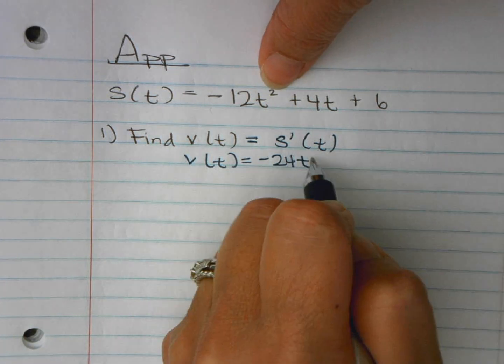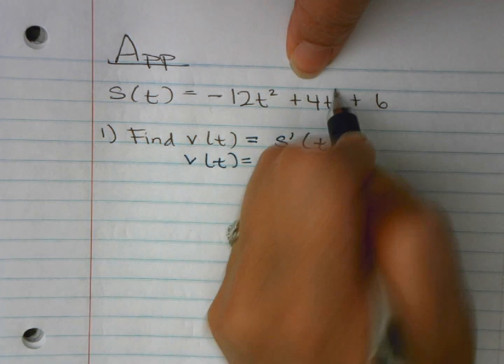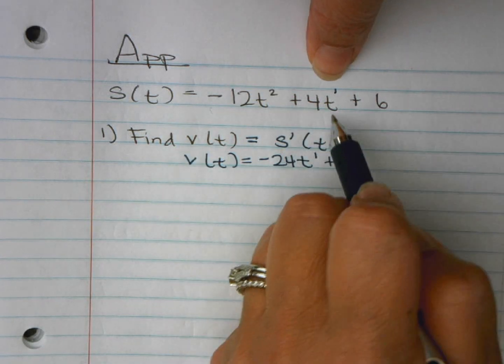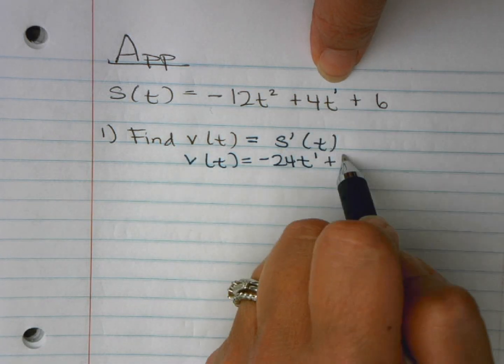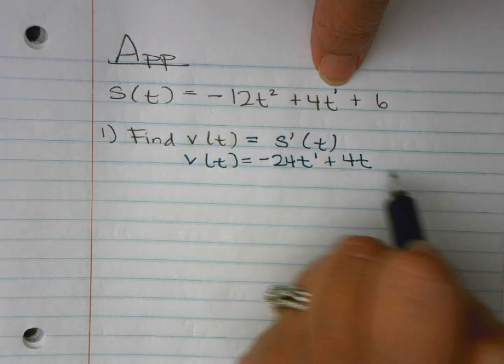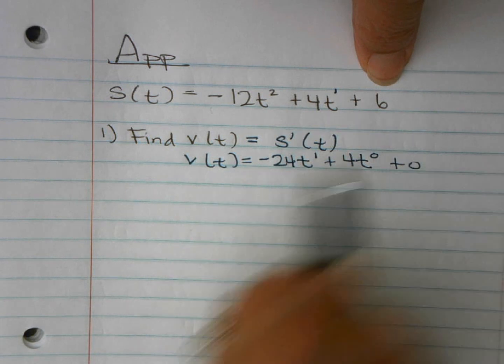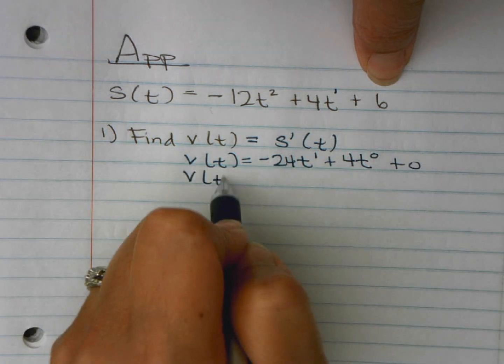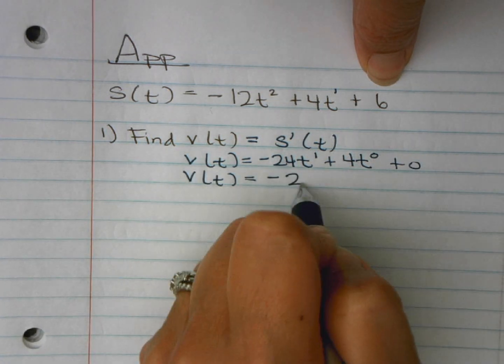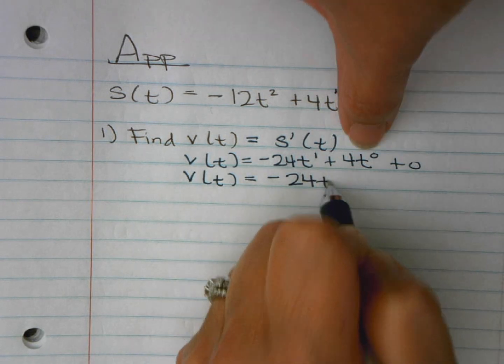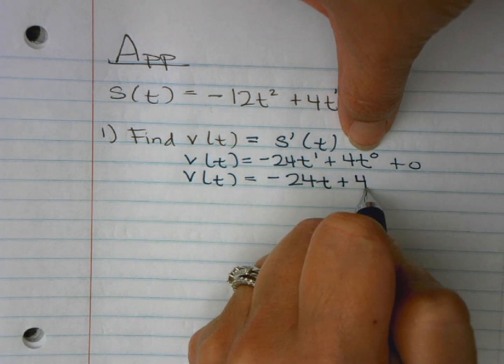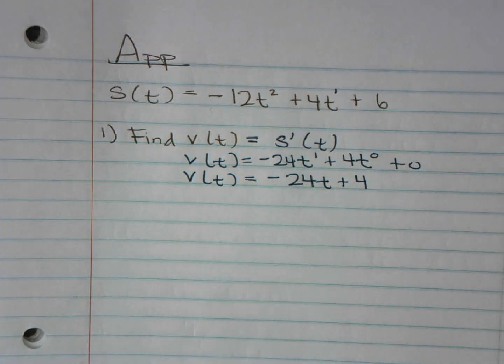And then subtract 1 off the power, so 2 minus 1, and then I'm going to put an implied 1 there. And then plus, power rule here, 4 times 1 is 4. And then subtract 1 off the power, so that would be 0. And the derivative of a constant is just 0. So then I have v of t is negative 24t plus 4 times 1, which is 4.